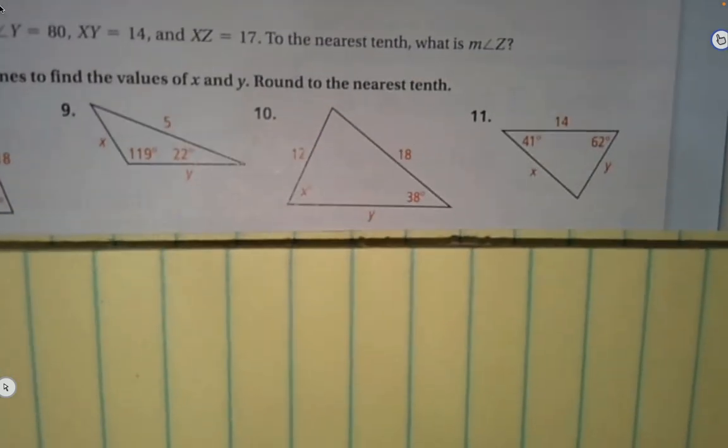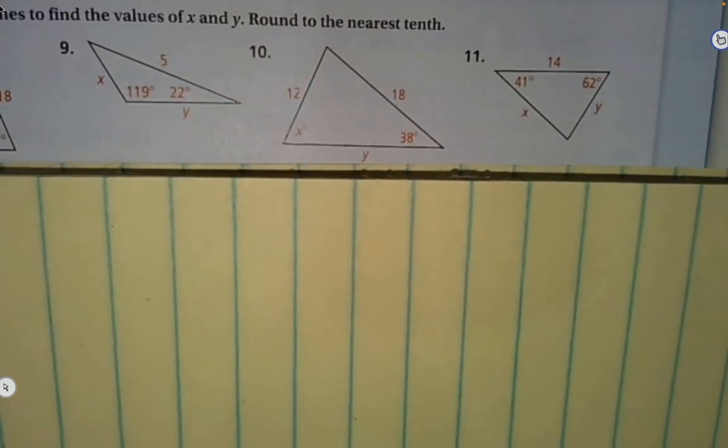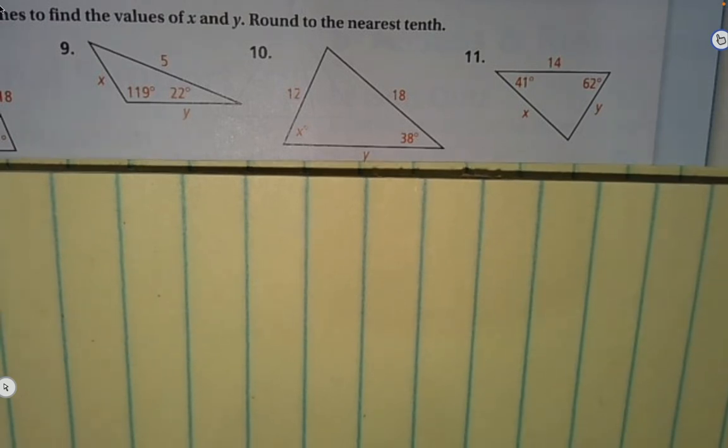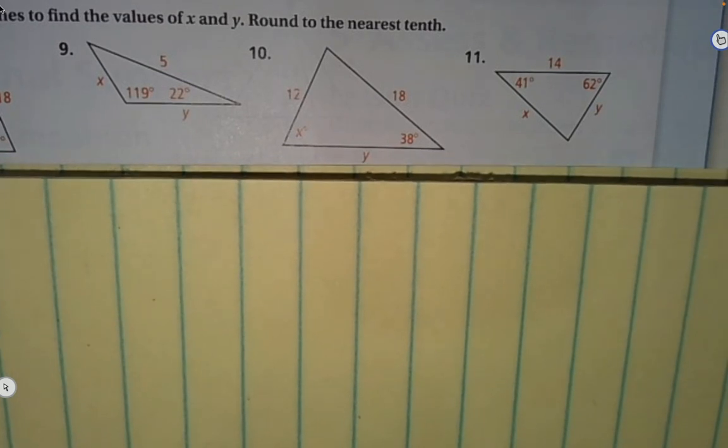Okay, so what are we writing? Looking at number 10, we're trying to find x. So it's the sine of 38 over 12. Yeah, that's right. And I'm going to write it in a second. I'm just giving everybody a chance. I don't even know the answer yet. Oh, wait, what are we finding? You're finding x on number 10. No, it's side.